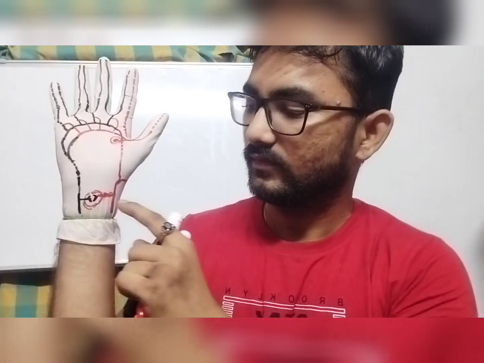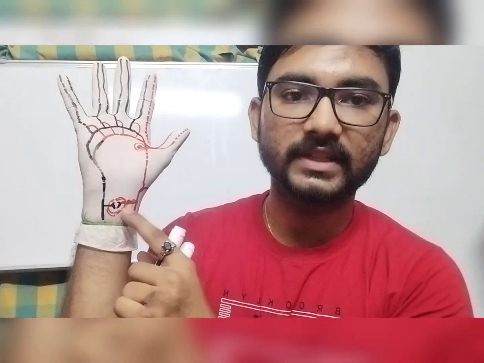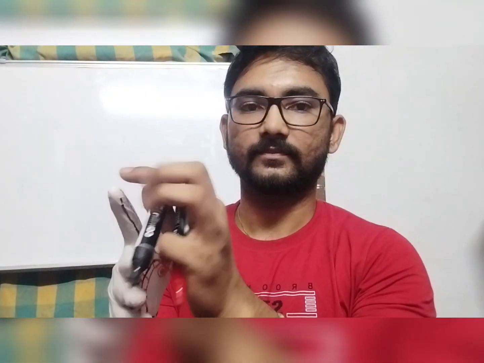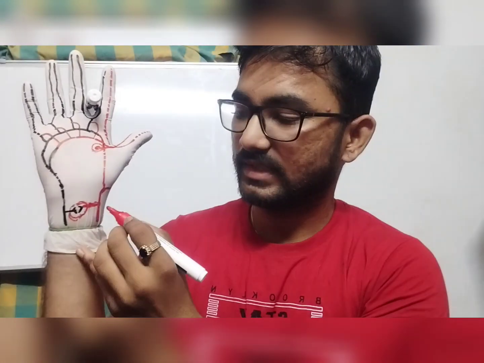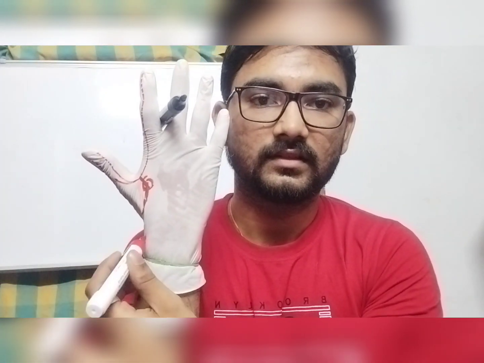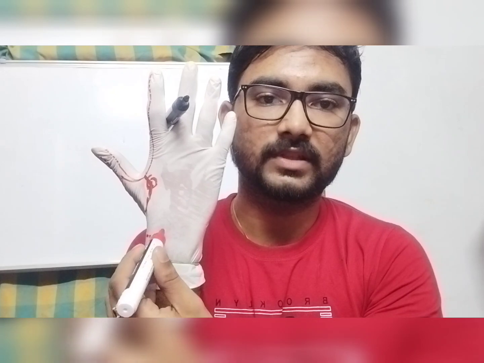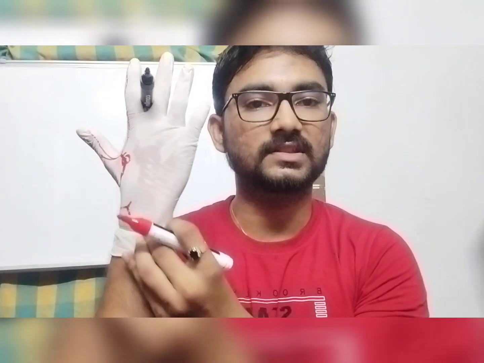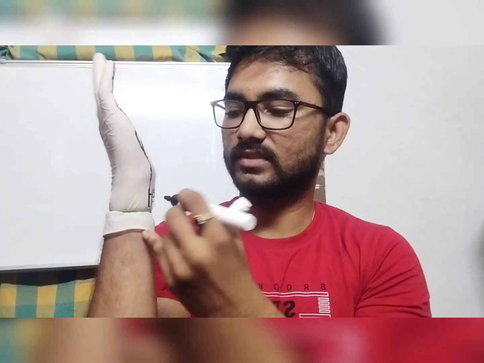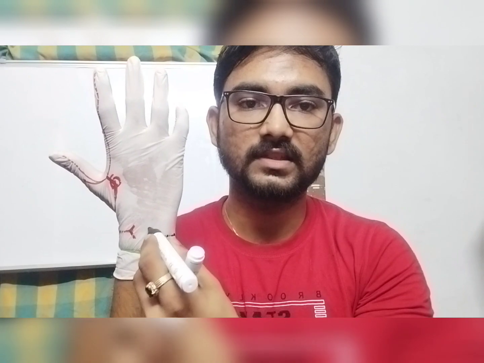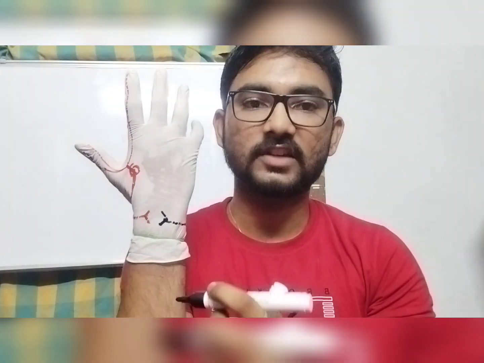Here we have the palmar carpal branch of the radial artery and the palmar carpal branch of the ulnar artery, same as before. The radial artery gives another branch, the dorsal carpal branch of the radial artery, because it also supplies the carpal bones on the dorsal side, and the ulnar artery also gives another branch on the dorsal side, the dorsal carpal branch of the ulnar artery.